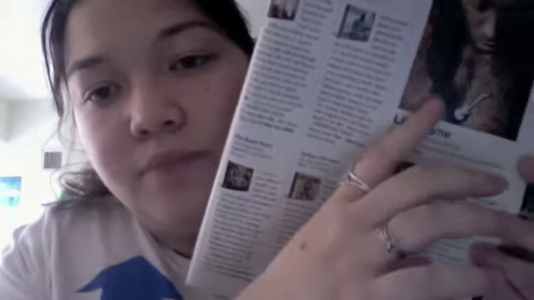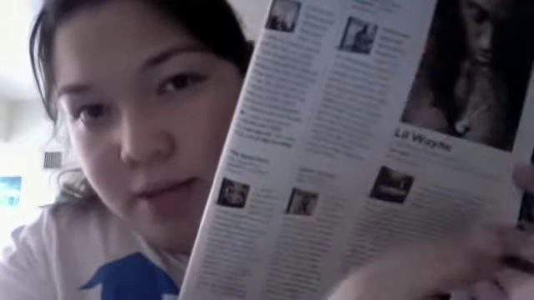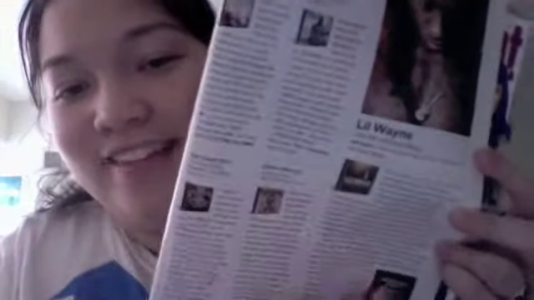This picture of Lil Wayne is the most important graphic on the page because it's the biggest, so your reader's eyes are caught by that. And see where it's located? It's located at the top of the backwards Z. See? See what I did there?